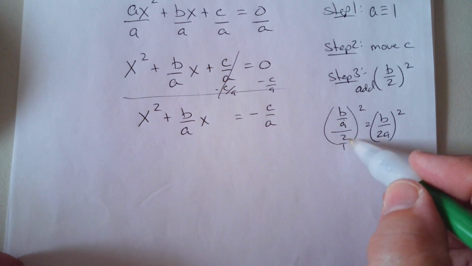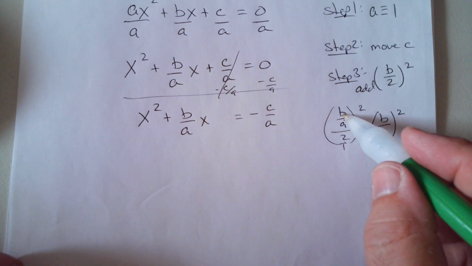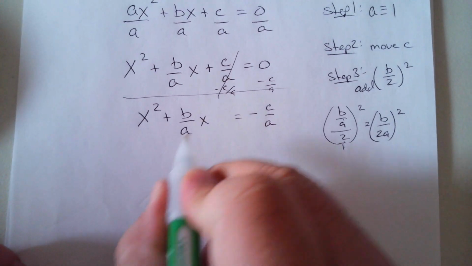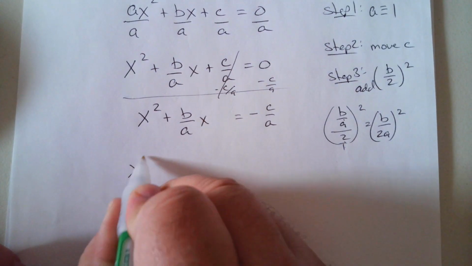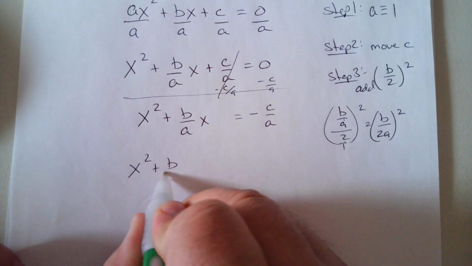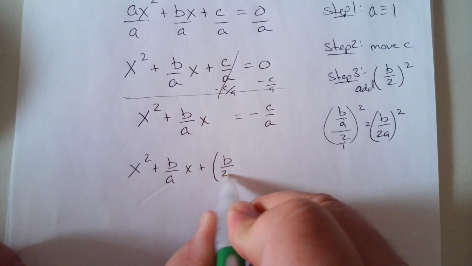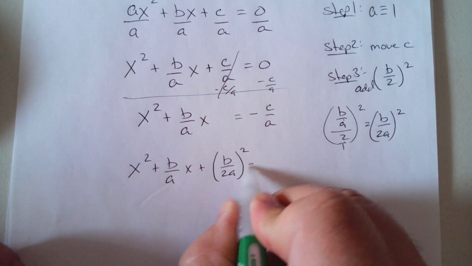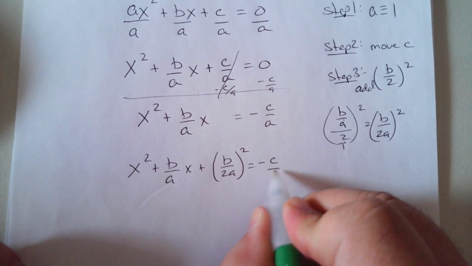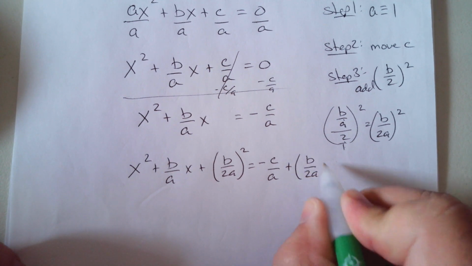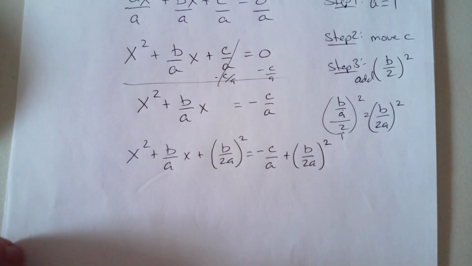Leave the top alone, multiply by flip of the bottom. B times 1, a times 2 squared. So what we have now is x squared plus b over ax plus b over 2a squared equals negative c over a plus b over 2a squared.